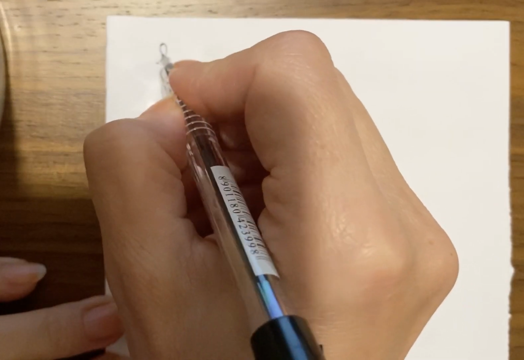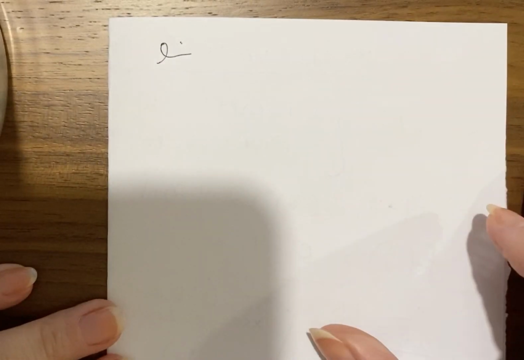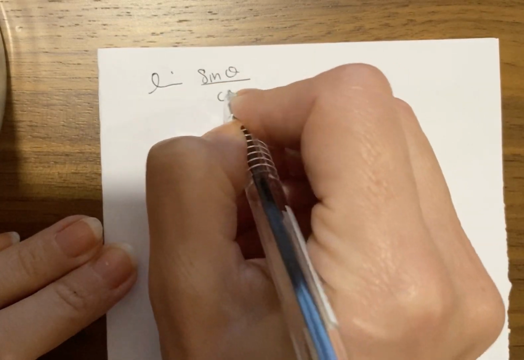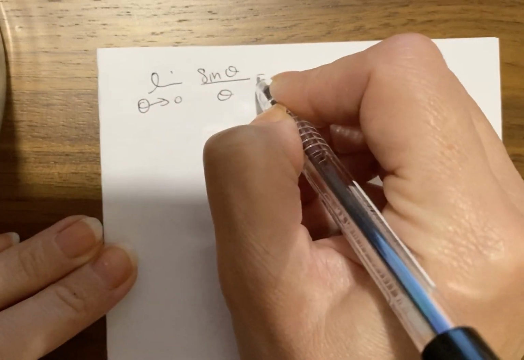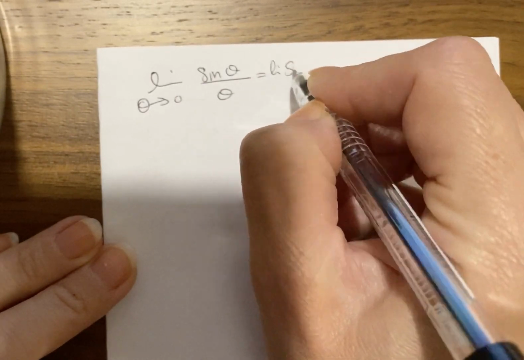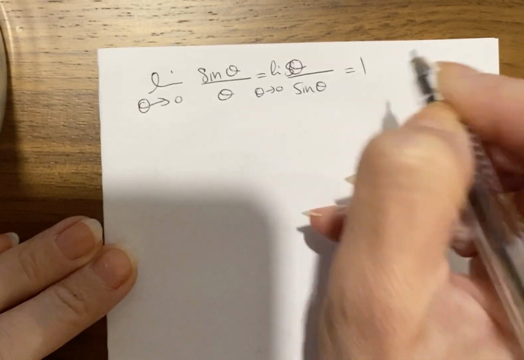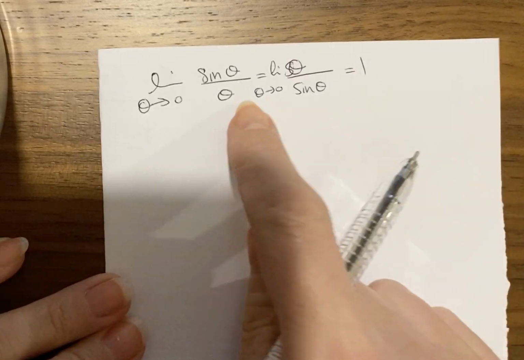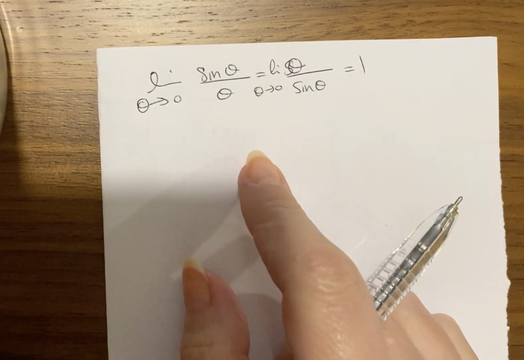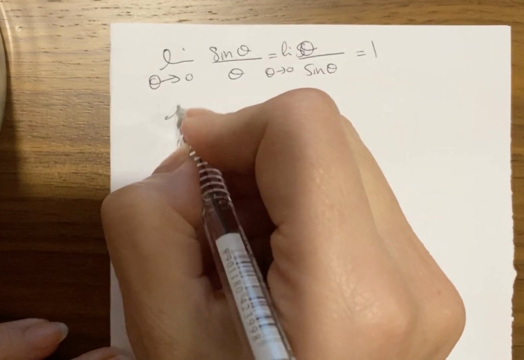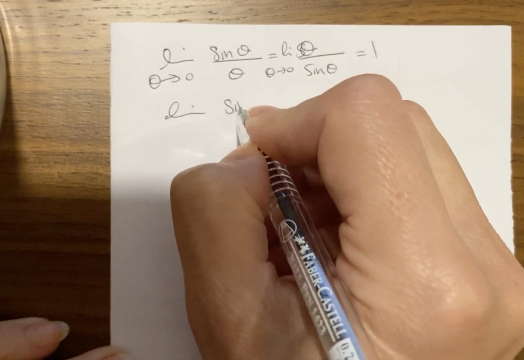I do not like the form limit sine x over x as x approaches 0 because it makes things look narrower than they are. I like more the form limit of sine theta over theta as theta approaches 0, which, along with limit of theta over sine theta as theta approaches 0, is equal to 1. Why do I prefer this form? Because usually students, when you say sine x over x, think this is the only form.